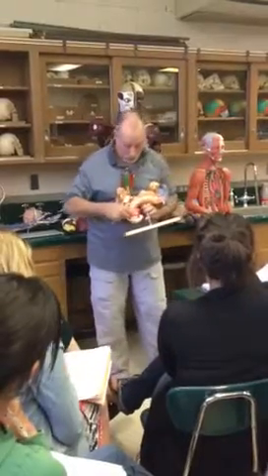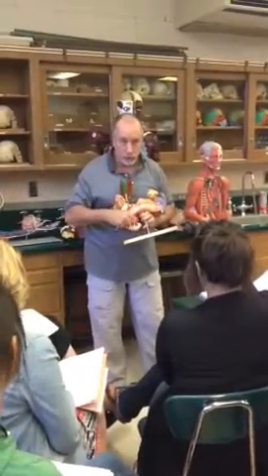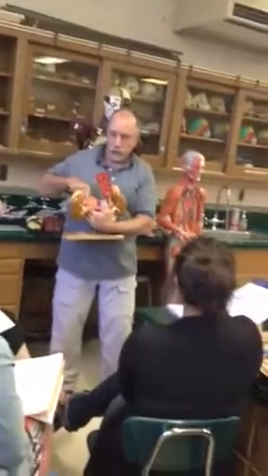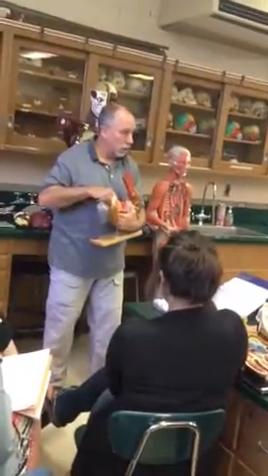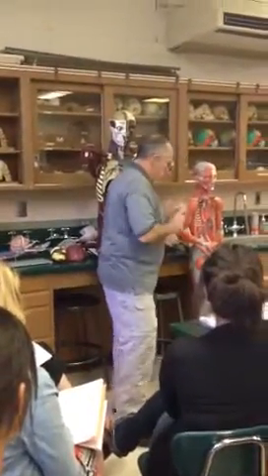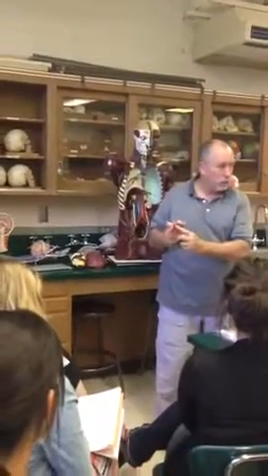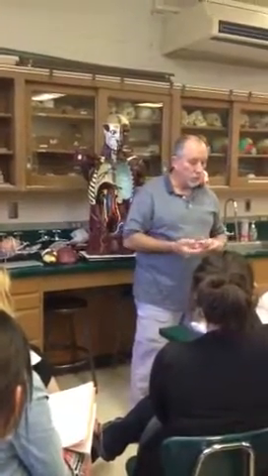Mesenteric artery, mesenteric vein. I mean superior mesenteric vein. Splenic vein right here. Okay. Splenic artery, splenic vein. Okay. So you can find these on multiple different models.